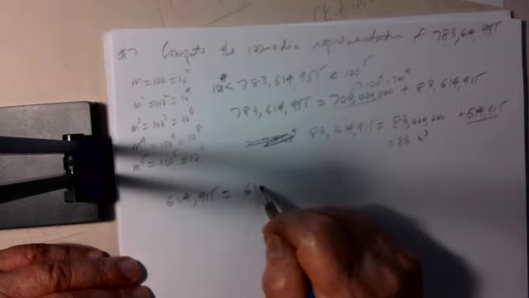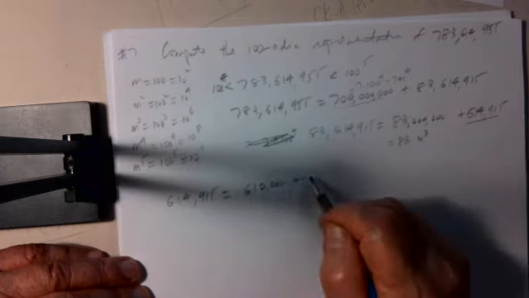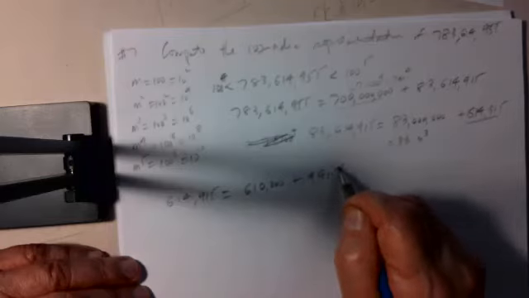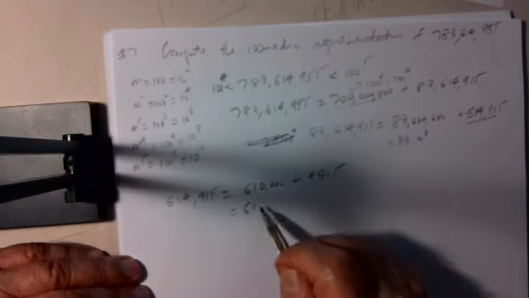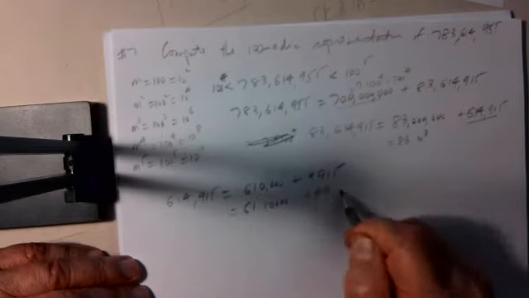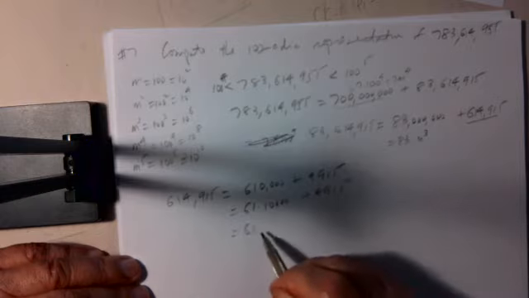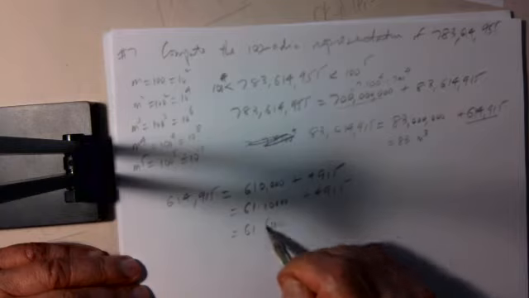This is 610,000 plus 4,915. This is 61 times 10,000. That's 61 times 100 squared.